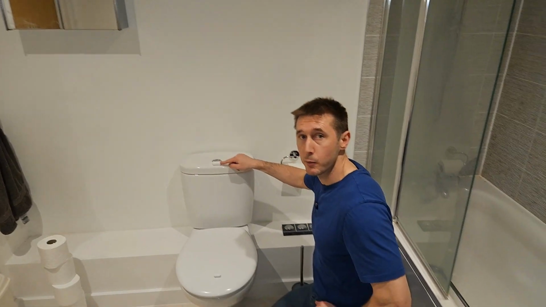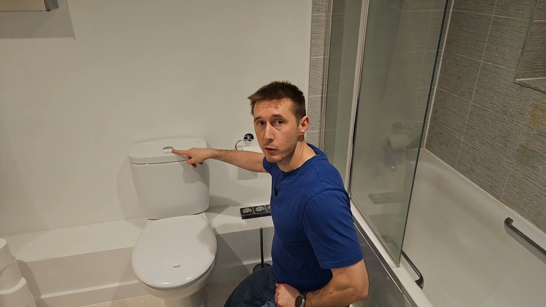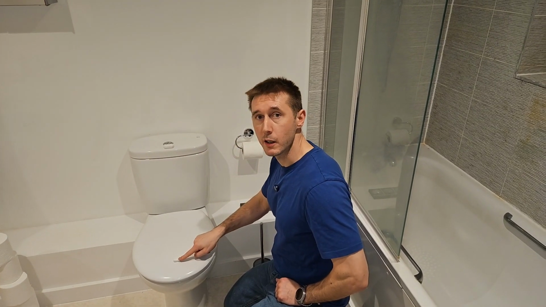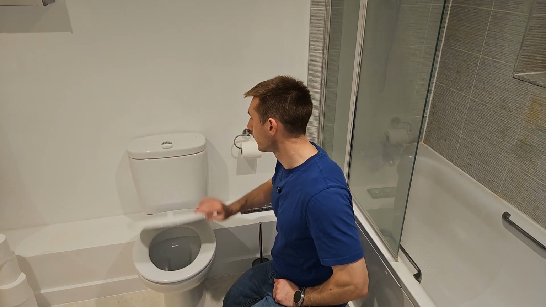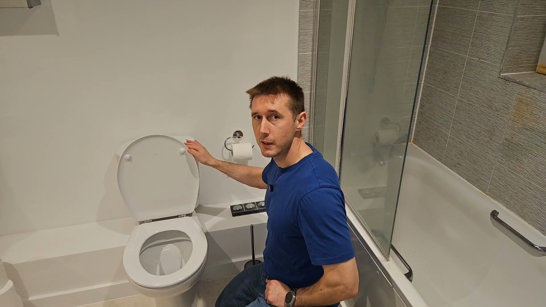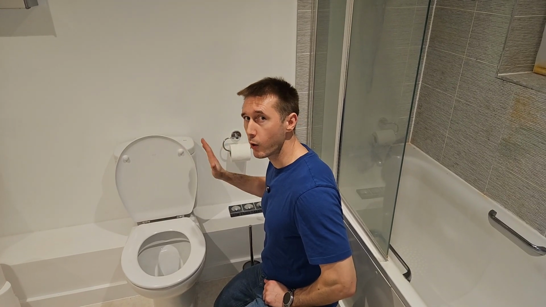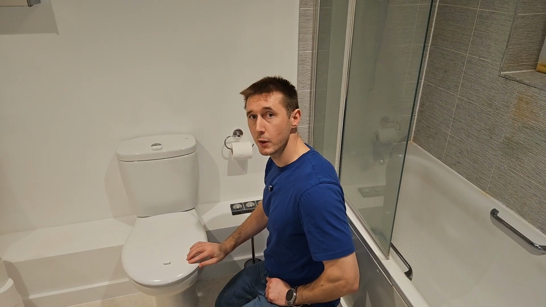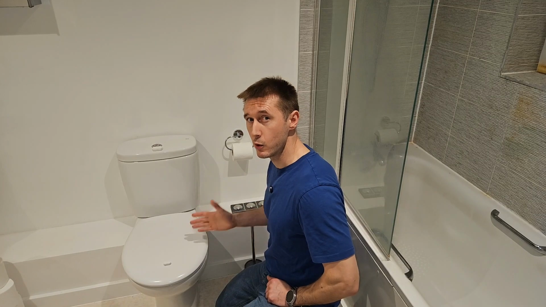To set this up, you're going to need two door sensors. I'm using a Zigbee sensor. You're going to have one by the toilet, and then the magnet is going to go on the toilet seat. When you open the seat, the state is going to change to off. When you close the seat, the state is going to change to on.